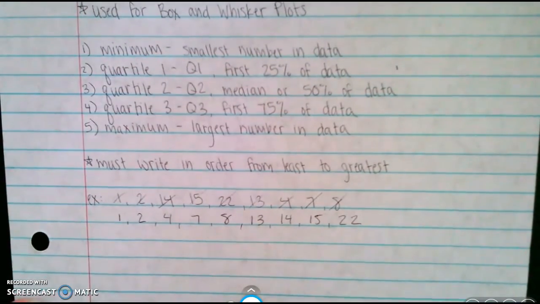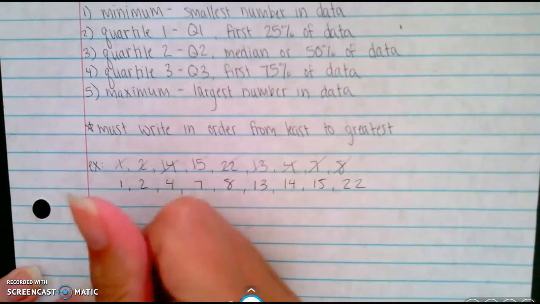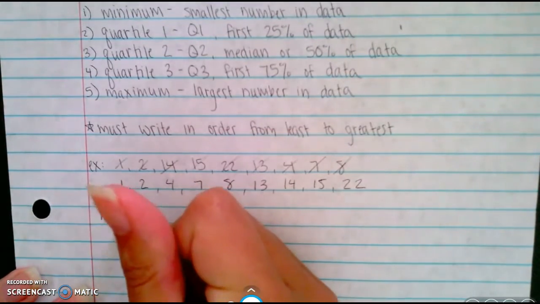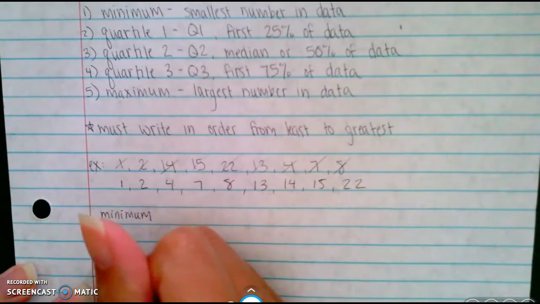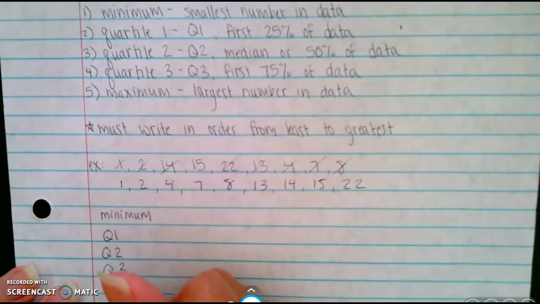Now I can find my 5-number summary. So I'm going to take a second and set this problem up. The first thing we're going to find is the minimum. Then quartile 1, quartile 2, quartile 3, and the maximum.